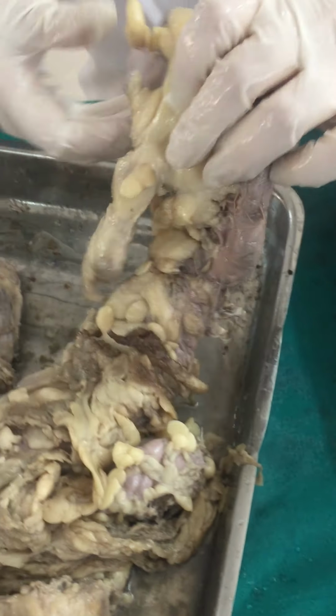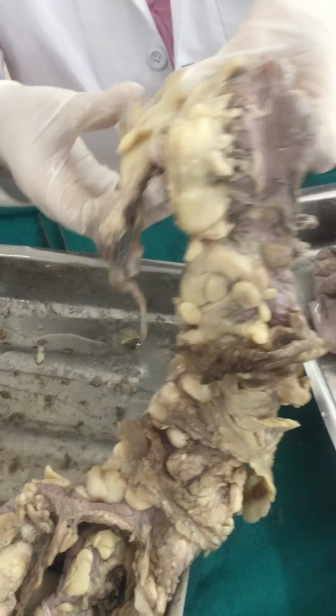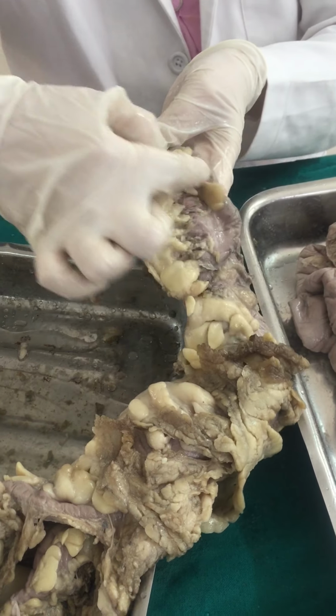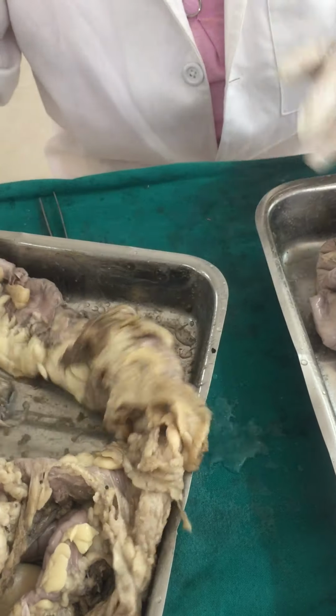Now I will show the appendix and cecum also. So see, this is the appendix, right? So this is the cecum. Starting from here we have the ascending colon. Differences I already discussed.